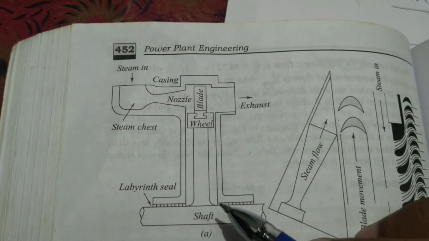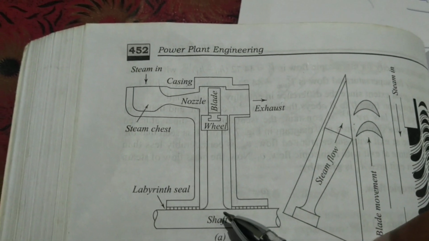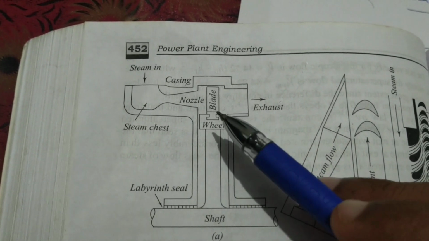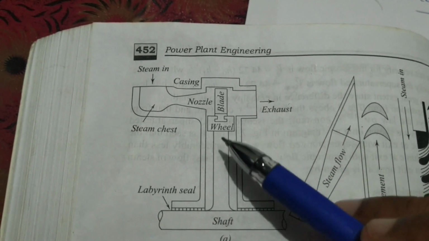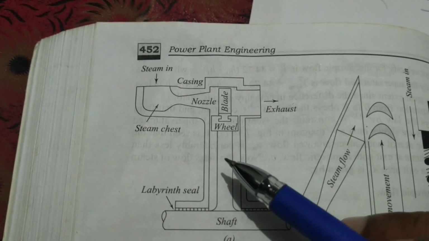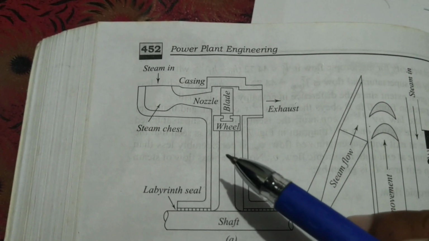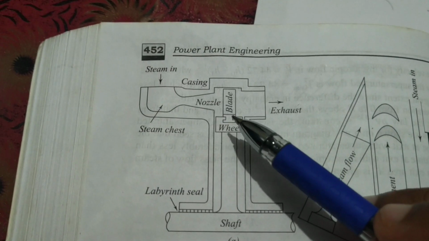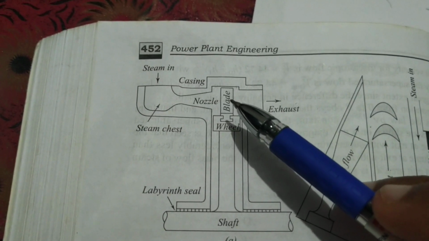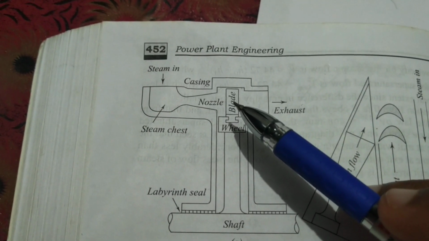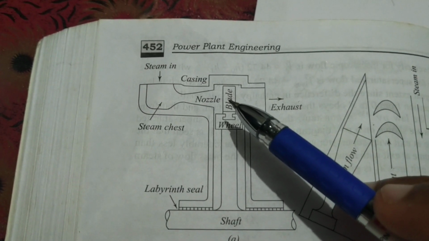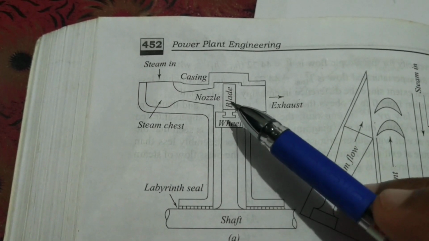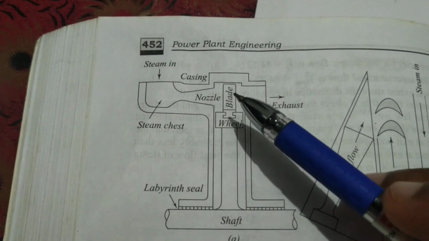Basically in a turbine there will be a shaft, the turbine shaft, and then there is a wheel attached to the turbine shaft. This wheel will be rotating, and there will be blades attached to the wheel. So this is the simplest diagram that you can think of for an impulse turbine. Shaft, wheel, and then blade.